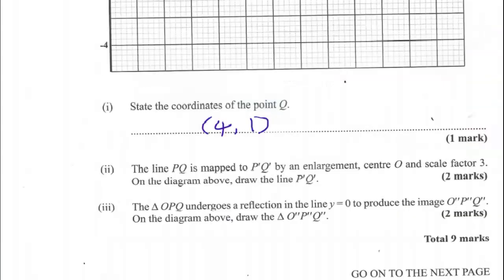So next, we are told that the triangle OPQ undergoes a reflection in the line y equals 0 to produce the image OP''Q'', of course. So on the diagram above, draw this new triangle.